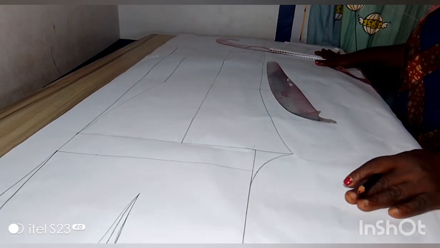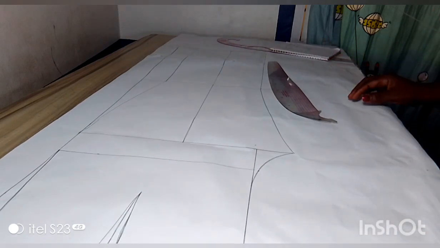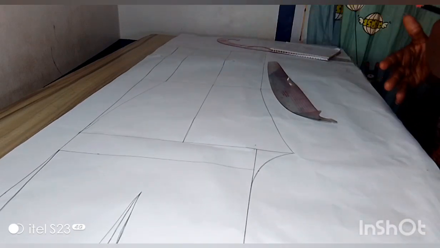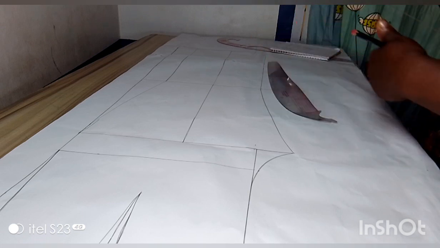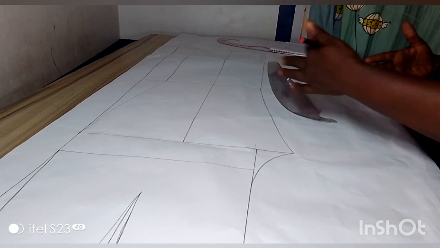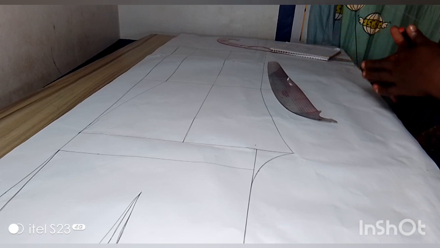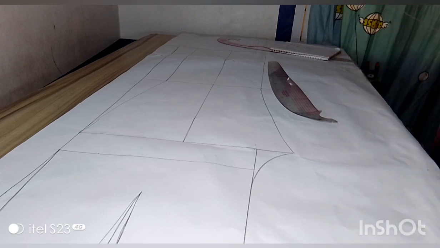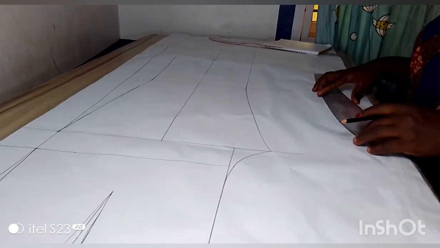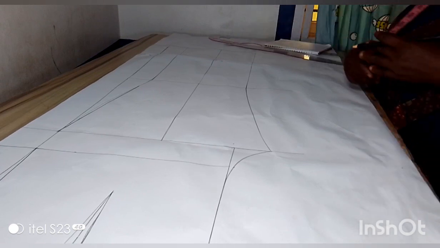The next thing we are going to do now is to draw our back pattern. I'm going to be drawing the two patterns on one sheet. So later on, I'm going to transfer the other one on another sheet. Then we will continue from there. So now we are going to start to draw our back pattern.